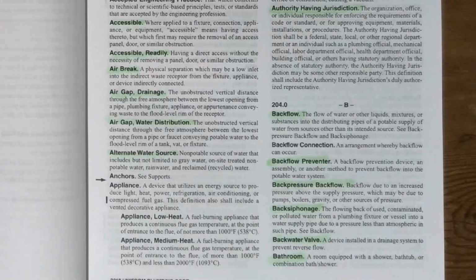Alternate water source. Non-potable or potable. I call it potable, so get used to potable, even though that's not the correct term. The correct term is potable. And that means drinking water, by the way. So the alternate water source is a non-potable source of water that includes but is not limited to gray water, on-site treated non-potable water, rainwater, and reclaimed or recycled water.